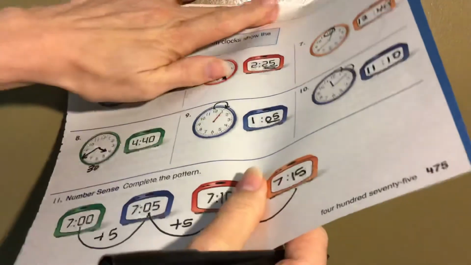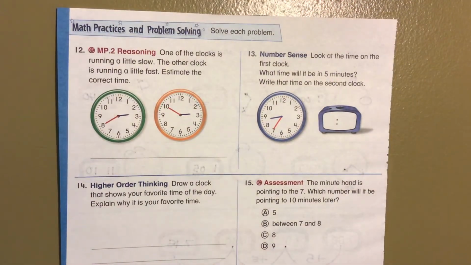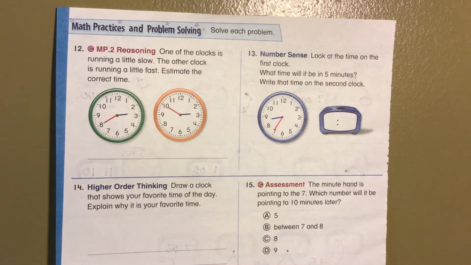All right, let's go ahead and go on to our back page of this one here. All right, number 12, reasoning. One of the clocks is running a little slow. The other clock is running a little fast. Estimate the correct time. So we have to look at the 2 numbers and see what a number is in between.